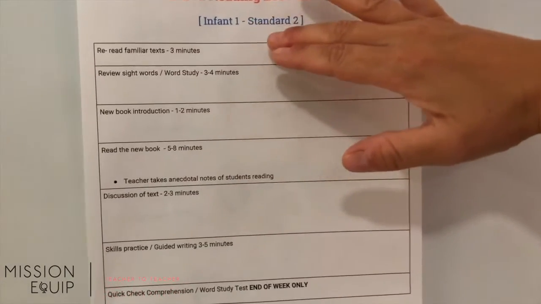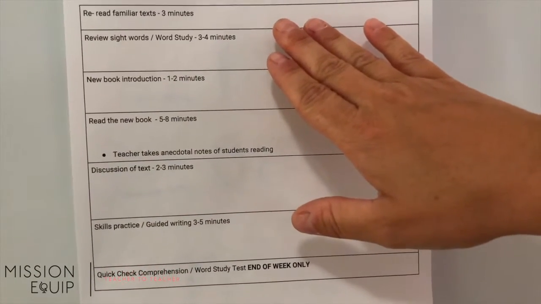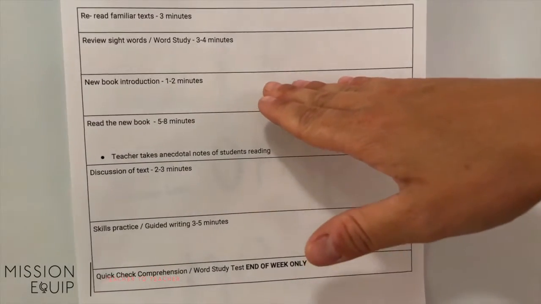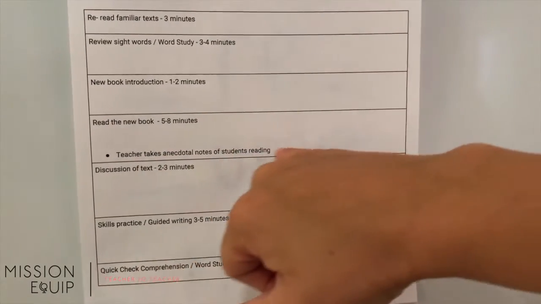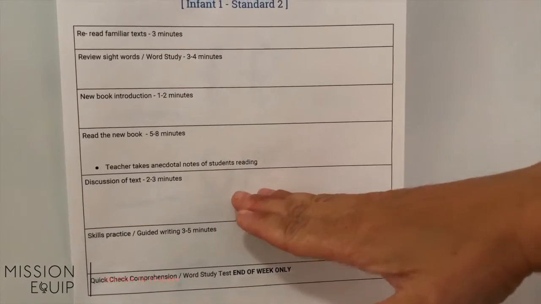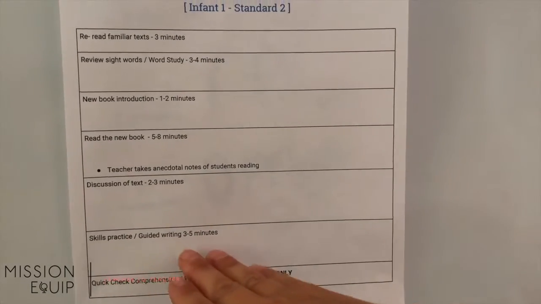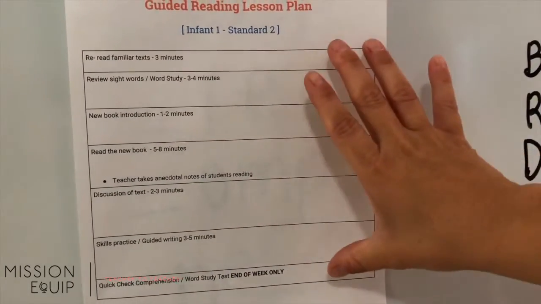You want them to reread text in the beginning, then we're reviewing their sight words with their word study. You're doing the new book introduction. We're reading the new book, and during this time you're taking anecdotal notes of the student's reading. You're discussing the text afterwards, followed by skills practice and guided writing. And that is to be done during each time that you're meeting with each group.